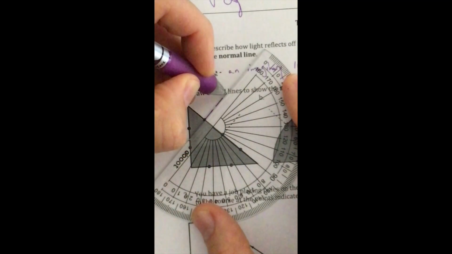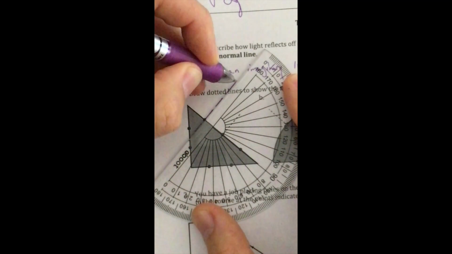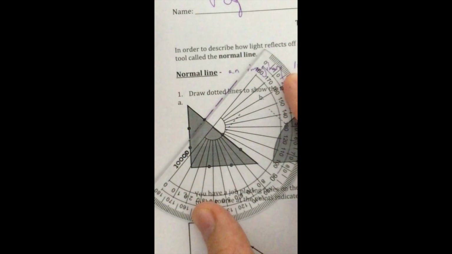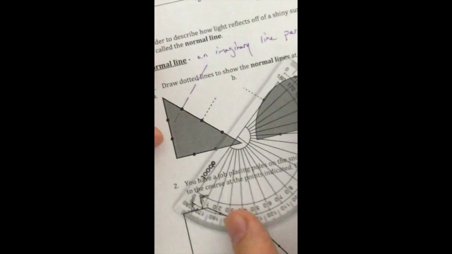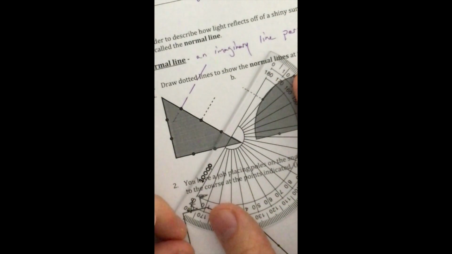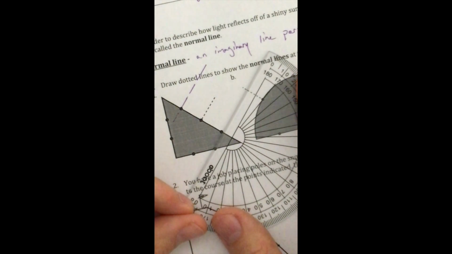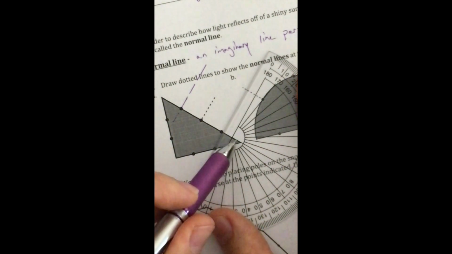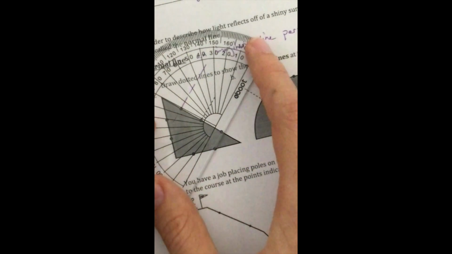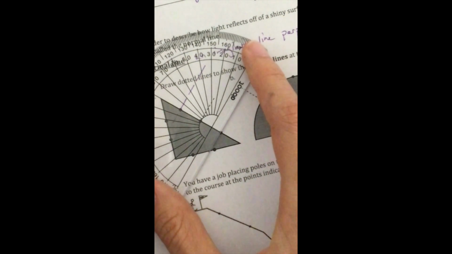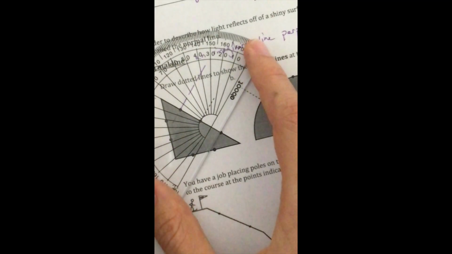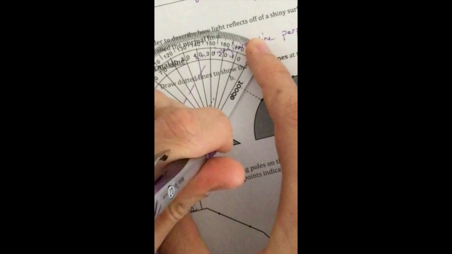And the normal line is imaginary, it's not a light ray or anything. So we're going to draw a dashed line so we don't think it's a light ray. Same deal here. I'm running a little bit out of triangle there, but I can still line this up. If you're struggling, you could always flip it around and draw it over here. Dashed line.